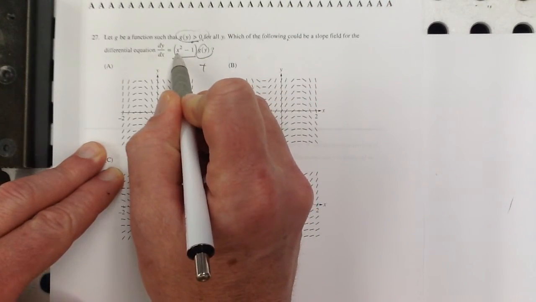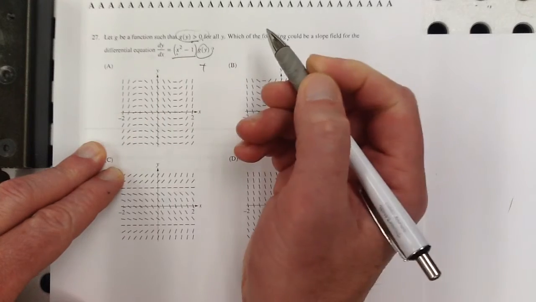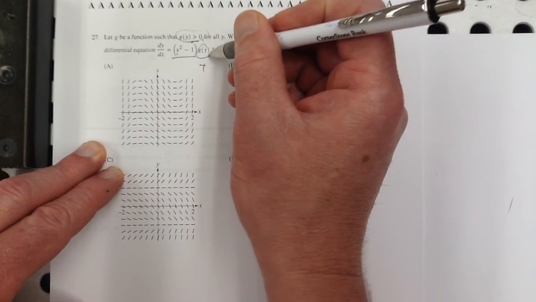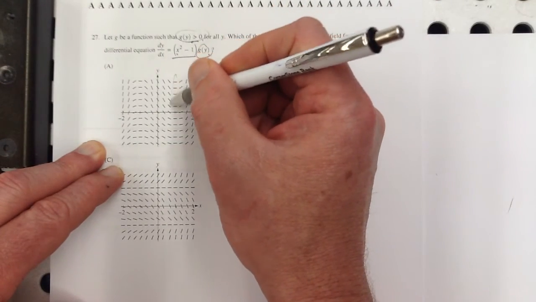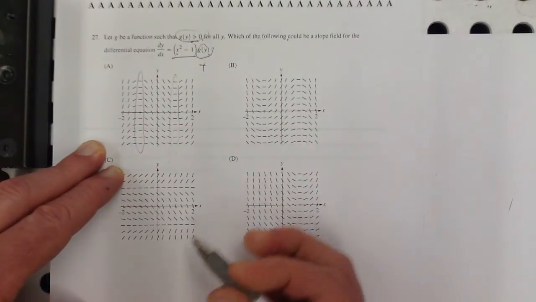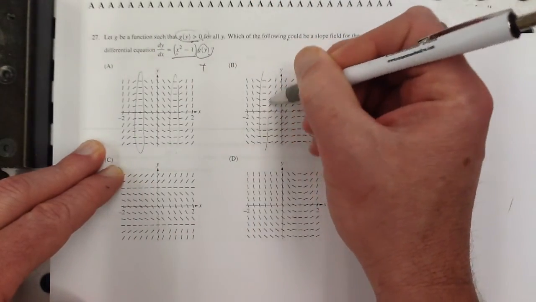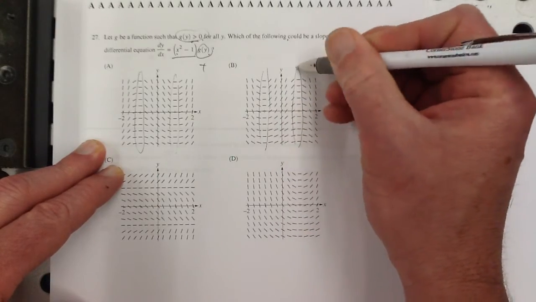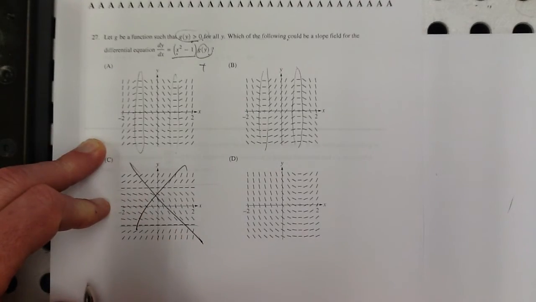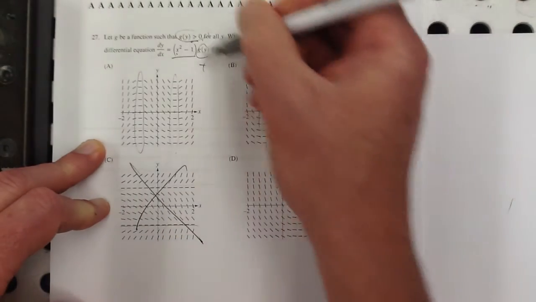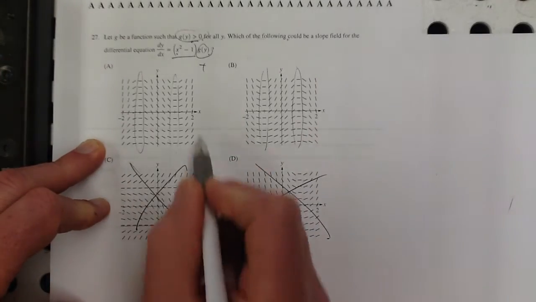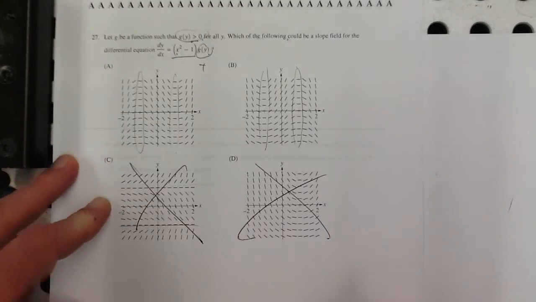If you look at x equals plus or minus 1 for those x values, we would have horizontal lines, right? Because regardless of what the y value is, if x is equal to 1 or negative 1, we would have 0 slope. So that looks like it's true in A and B, but not true in the others. This is like it's got them the wrong way. Alright, so those can't be true. That'd be like if it was y squared minus 1, then you'd get those.